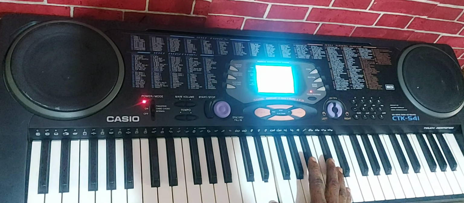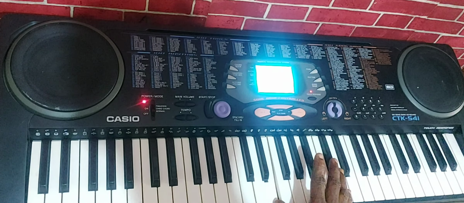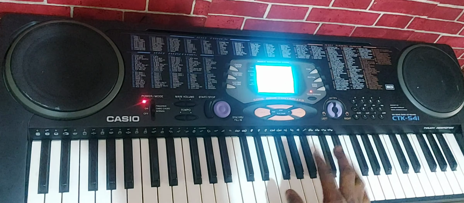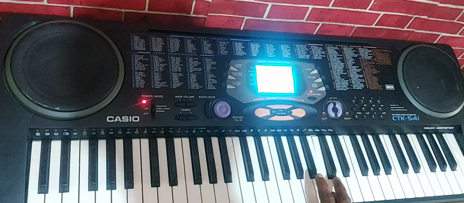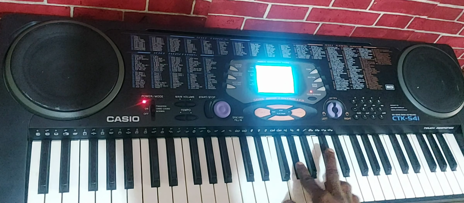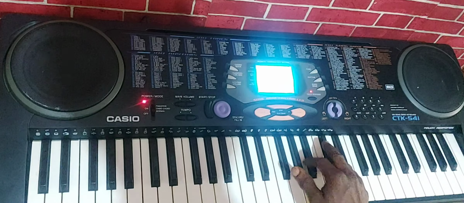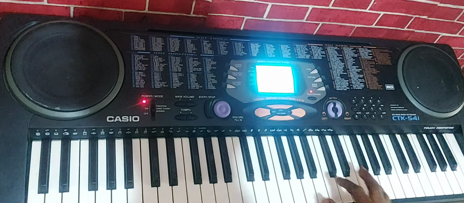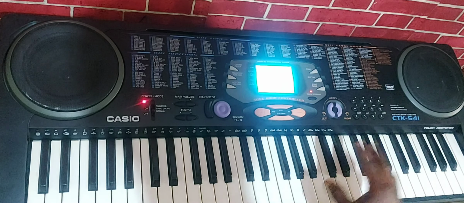E major chord: E, G sharp and B. E minor chord: E, G, B. F major chord: F, A and C. F minor chord: F, A flat and C. F sharp major chord: F sharp, A sharp and C sharp. F sharp minor chord: F sharp, A and C sharp. G major chord: G, B and D. G minor chord: G, B flat and D.